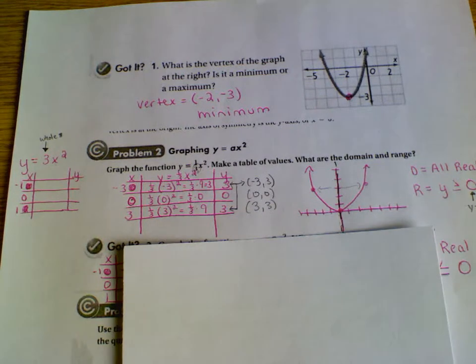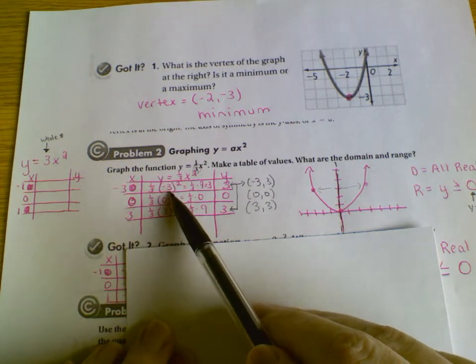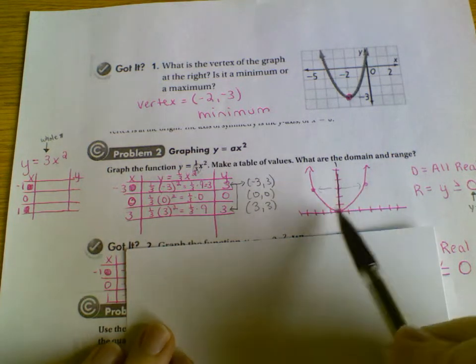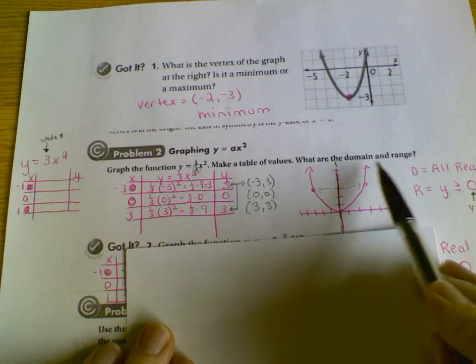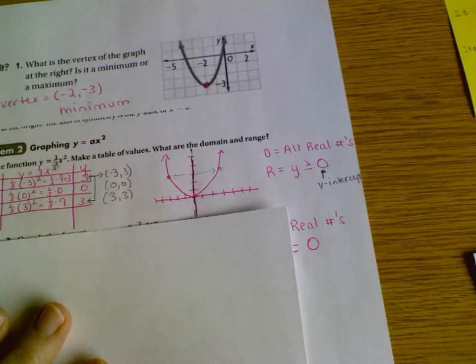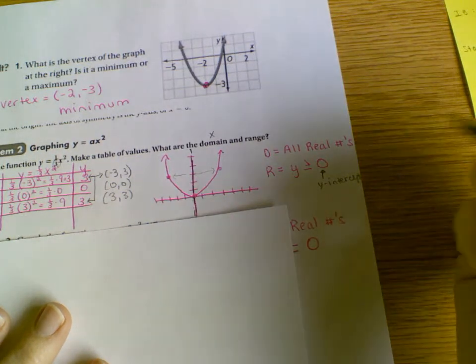So it's a little bit drawn out as far as the process because you have to make that table of values. However, it is important that you put parentheses around every time you're putting in that x value. Alright, so there's my graph for that first step. Now it's asking what your domain and range are. Going back to 1A stuff, domain was all of your x values.